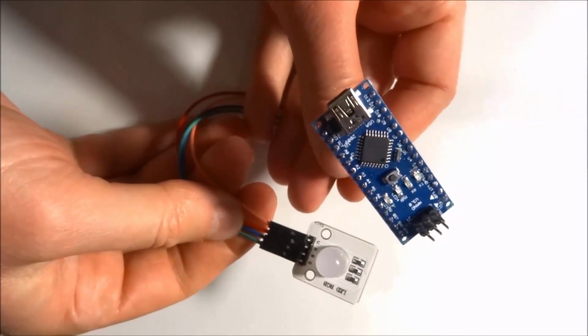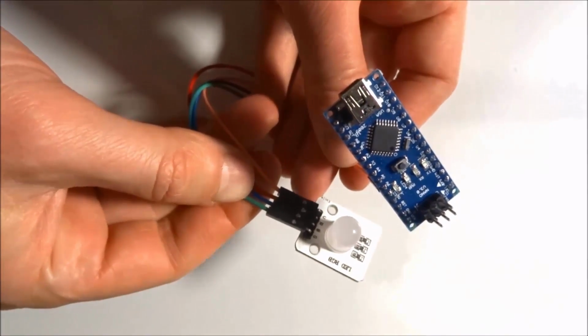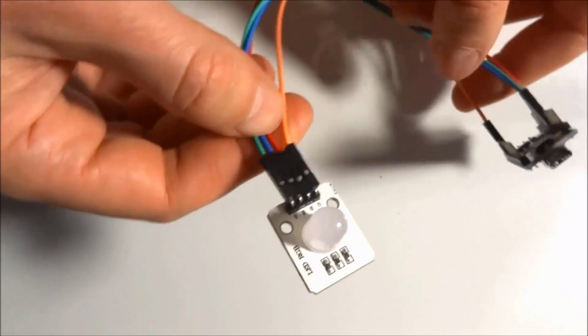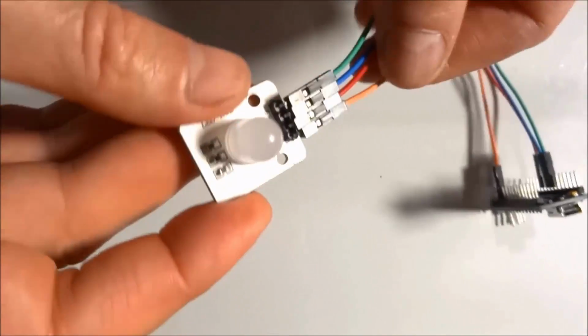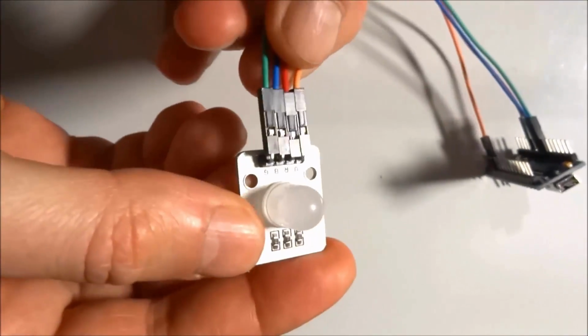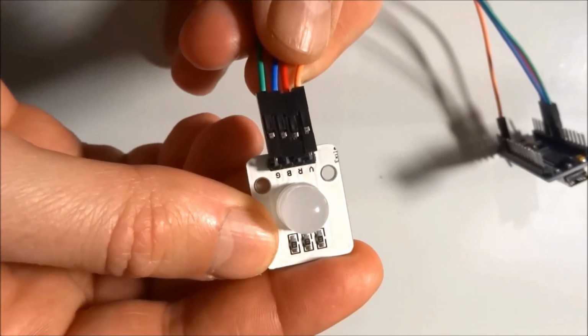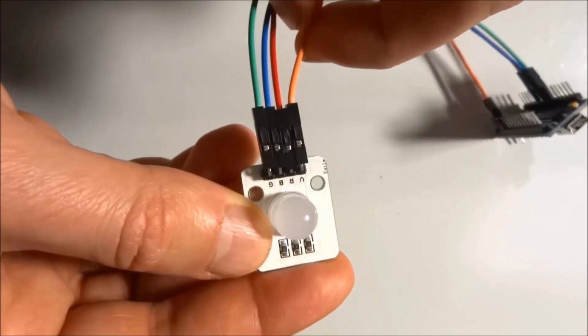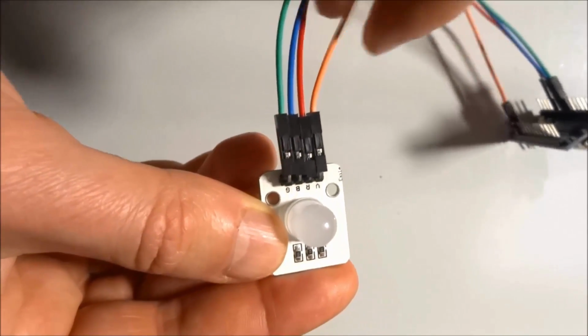In this project, we'll connect an RGB LED to our Arduino Nano. The RGB LED uses 4 wires. One provides power, we'll use the orange wire for it.